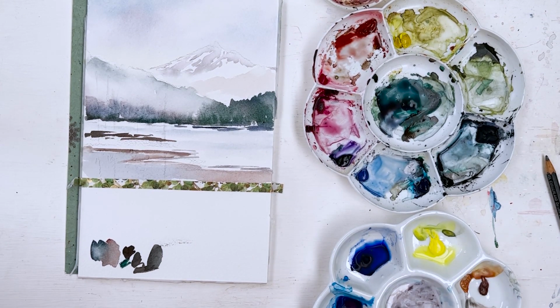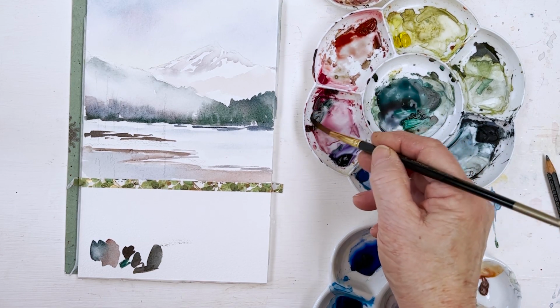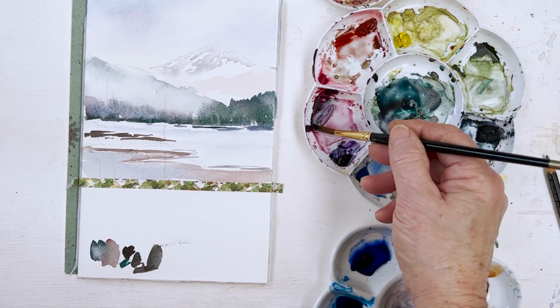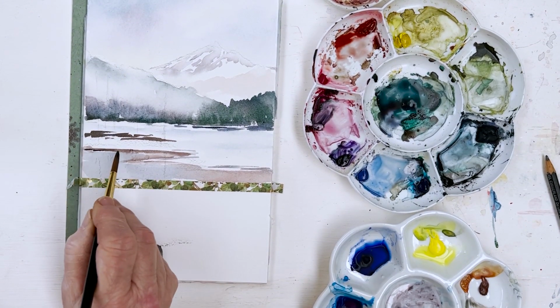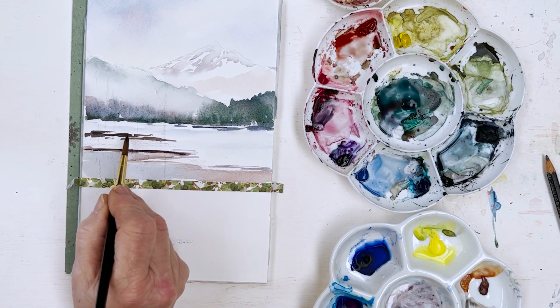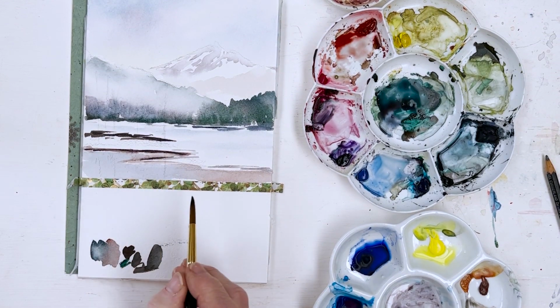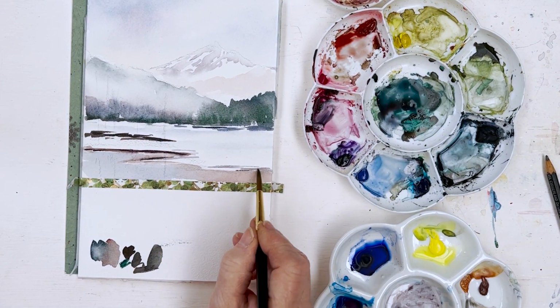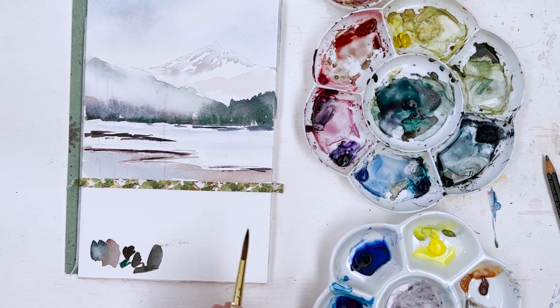And then one more final dark, which we'll pop in here. And that will blend a little bit while it's drying. Okay, so now we need to let it dry and then I can put the trees in.